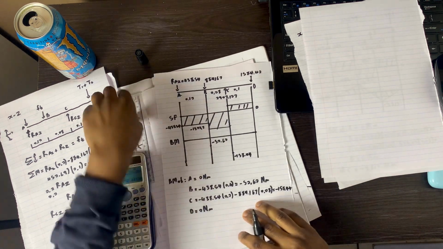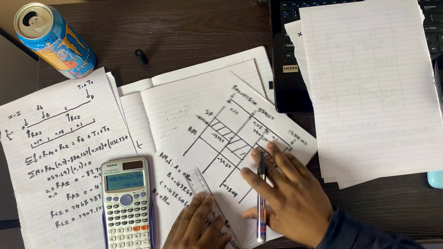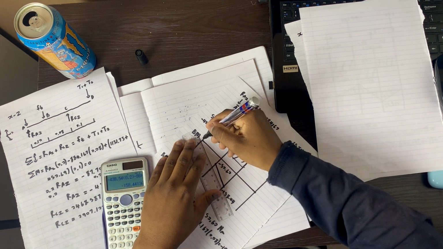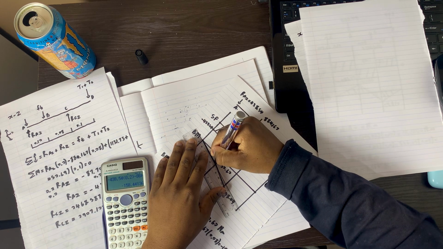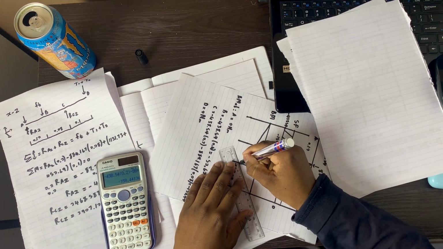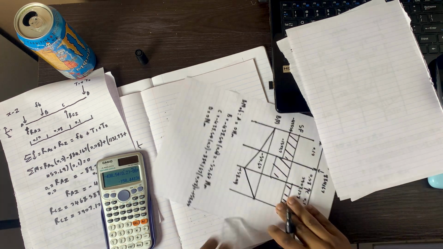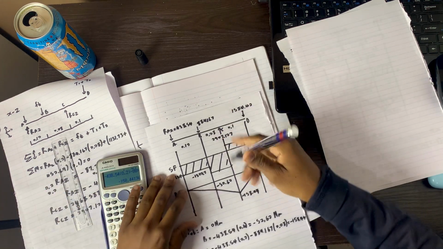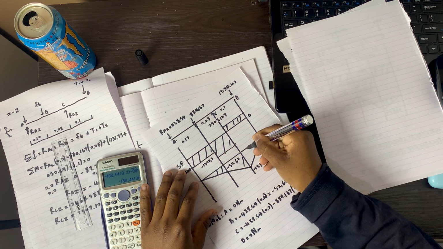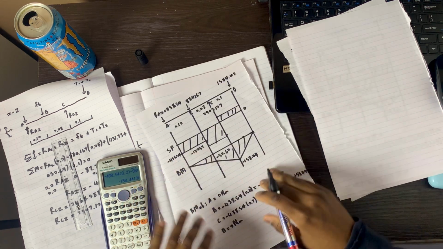We're almost there. We're almost done. Hang in there. So we have the moment diagram here.